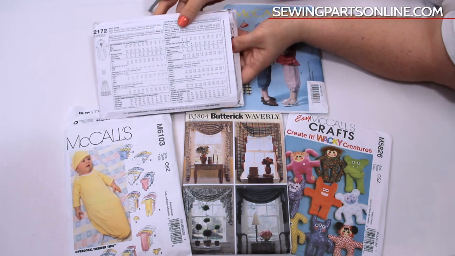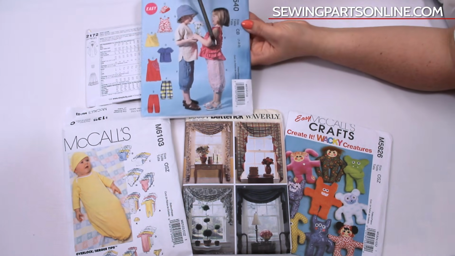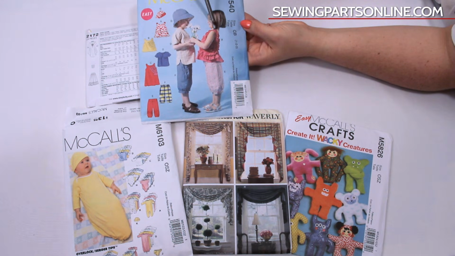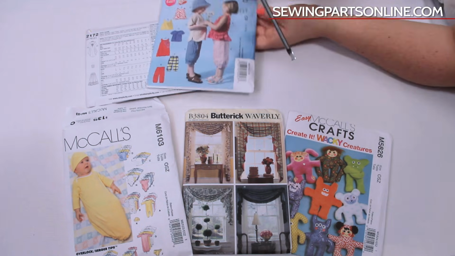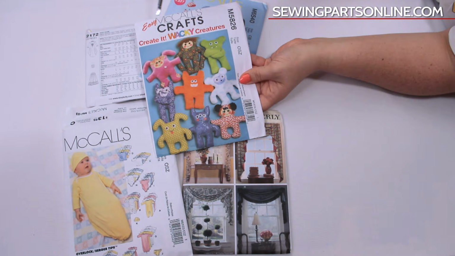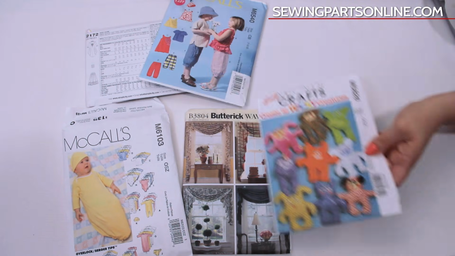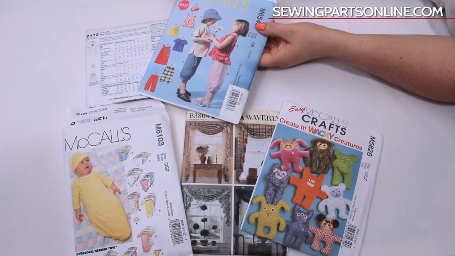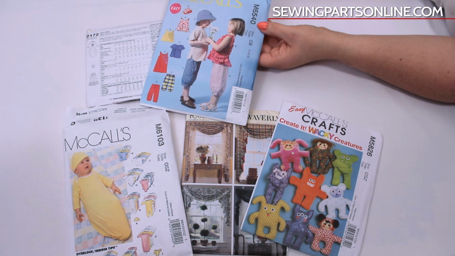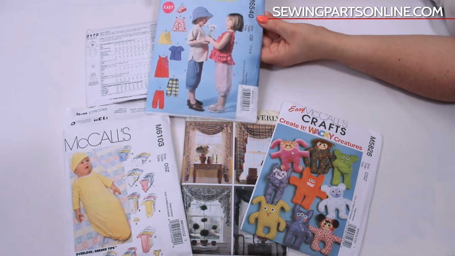The front of your pattern will have images and/or drawings of the finished project. As a beginner, look for that easy to sew label or something along those lines. As cliche as it sounds, skirts, pajamas, pillows, and blankets really are the best projects to learn on. Patterns these days come in multiple sizes, as you'll see here.